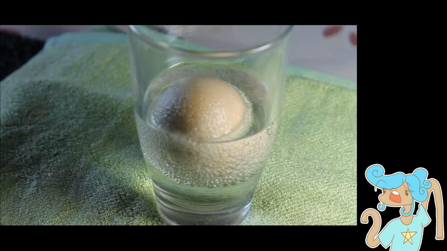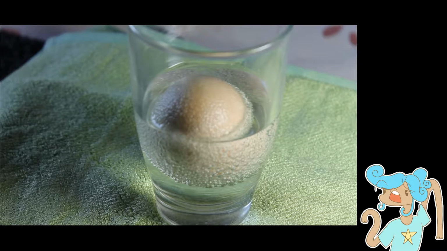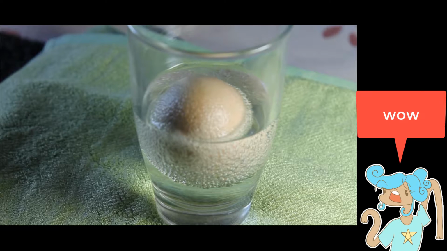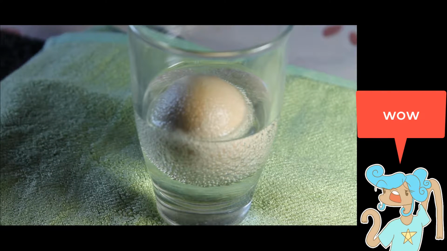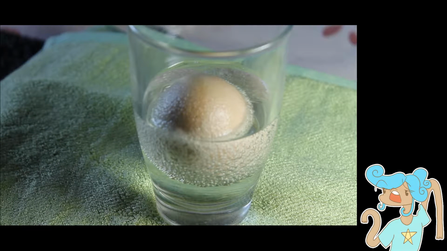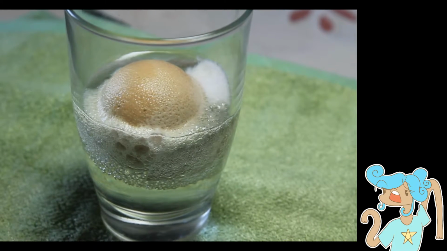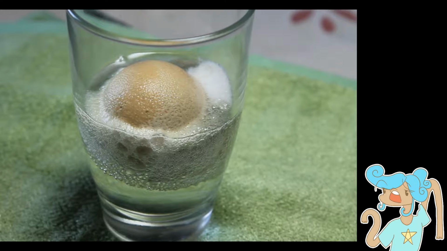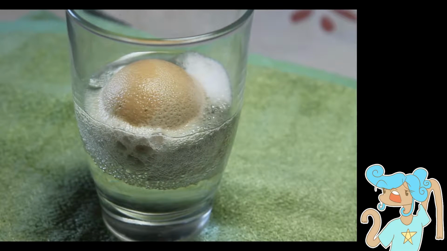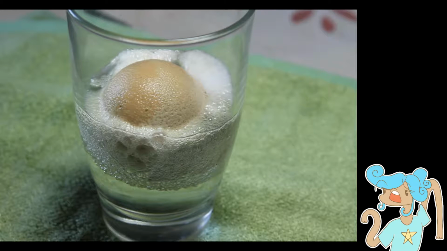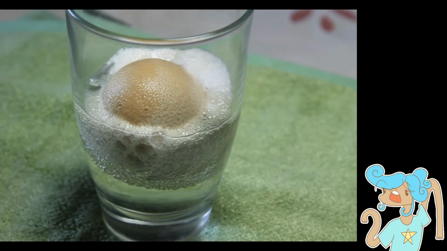Yeah, the shell is not smooth anymore. It looks like styrofoam. I believe we should have a result soon. As you can see, after 2 minutes, the white of the egg is starting to come out of the shell, and it's cooking it. No, it's not cooking.